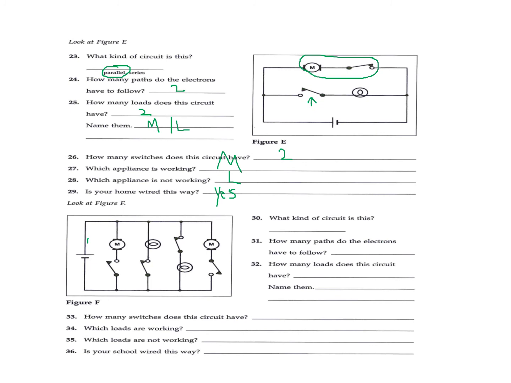So there's four ways. What kind of circuit is this? This is a parallel circuit. How many paths do I have? 4. How many loads? 4. You have 2 motors, and then you have 2 light bulbs.